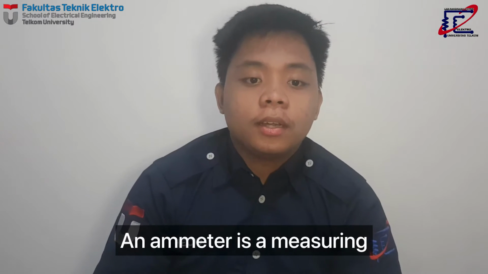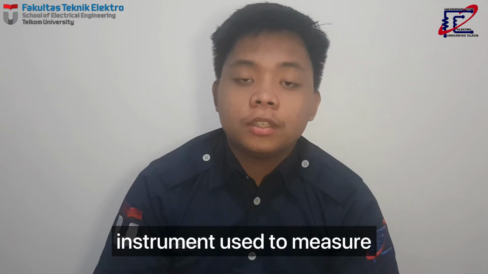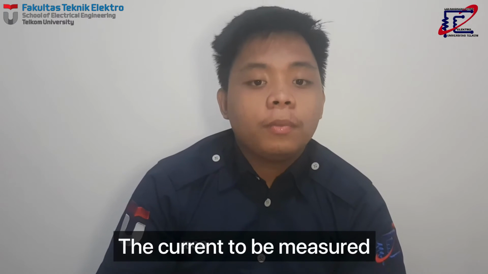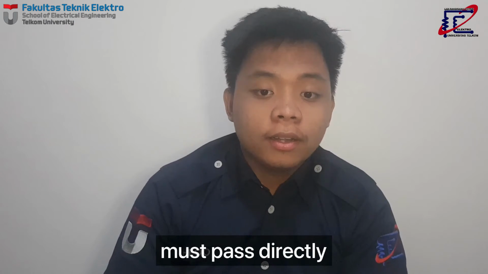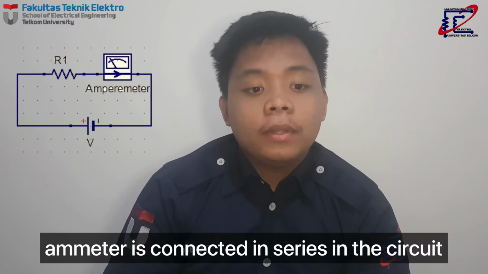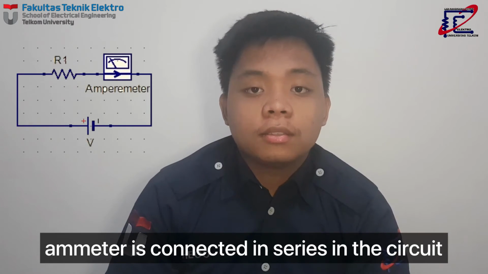An ammeter is a measuring instrument used to measure the current in the circuit. To use the ammeter, the current to be measured must pass directly through the ammeter. This means the ammeter is connected in series in the circuit.